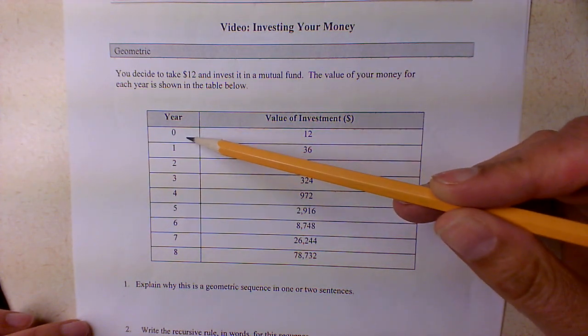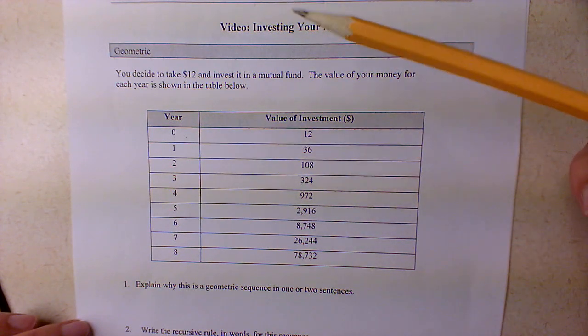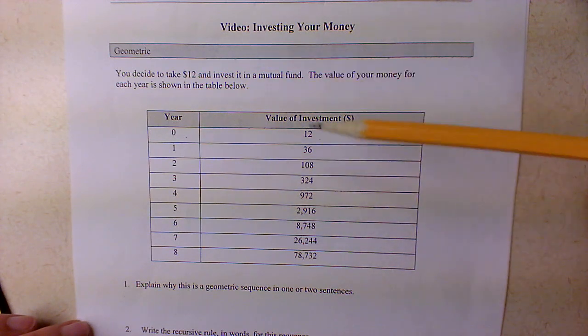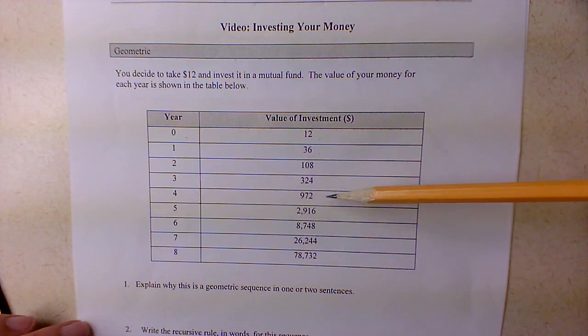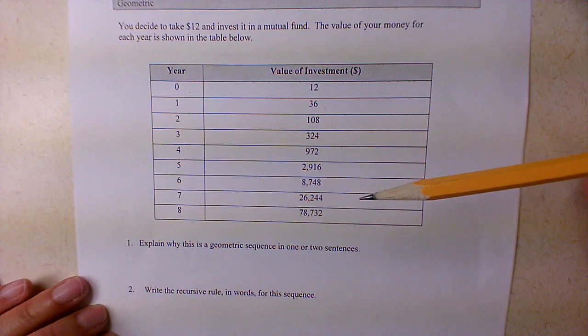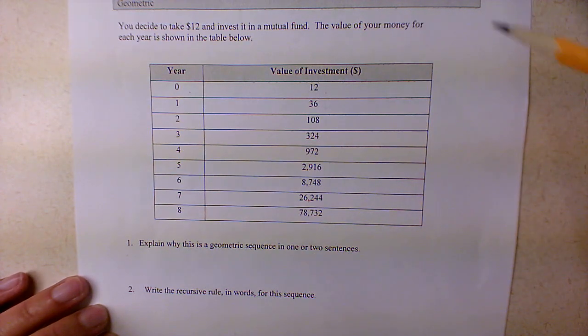So at year 0, this is just as you're depositing it into the bank, so no time has gone by, it's worth $12. After that first year, year 1, it's now worth 36. Year 2, 108. Year 3, 324. Now, since we looked at the table, let's go through and answer question 1. Question 1 is explain why this is a geometric sequence in one or two sentences.